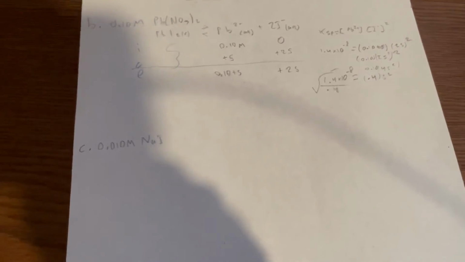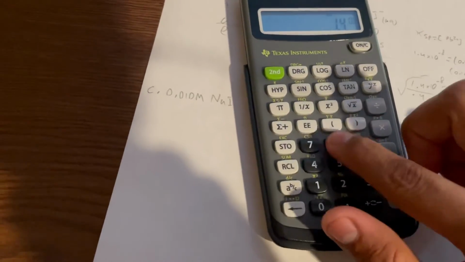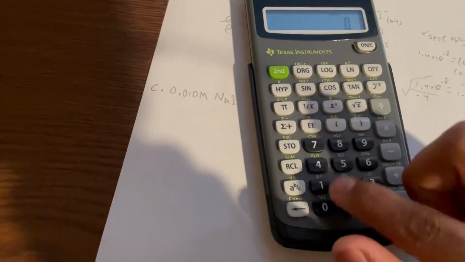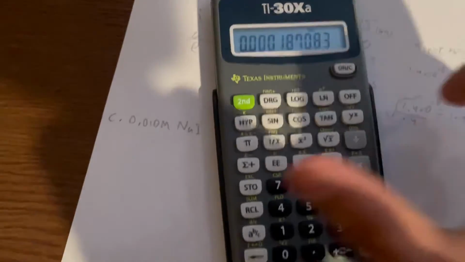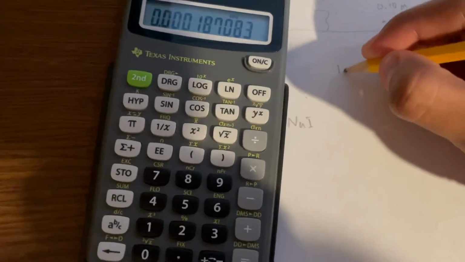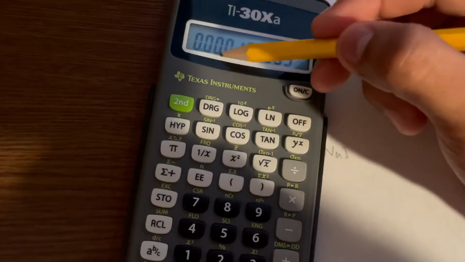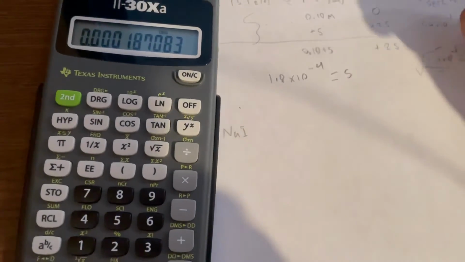And we find the answer to that, which is 1.4 E negative 8 divided by 0.4, and then we're going to square root that, and this is what we get. All right. So our answer is 1.8 times 10 to the negative 4, and that equals S.